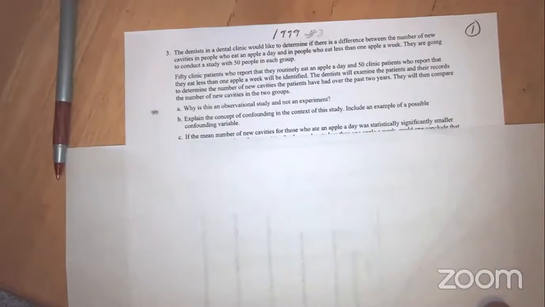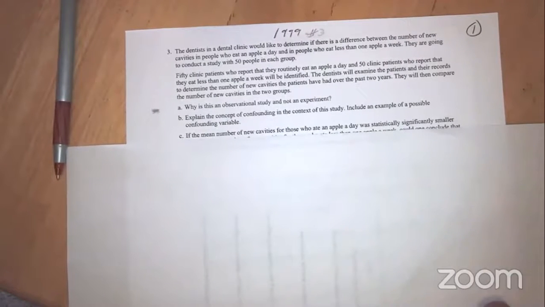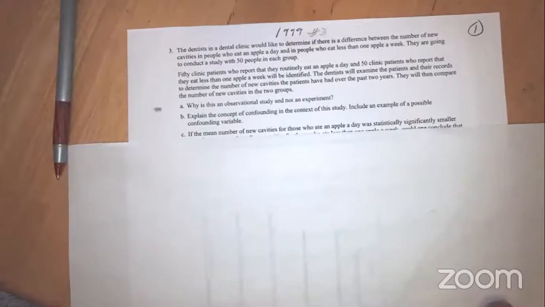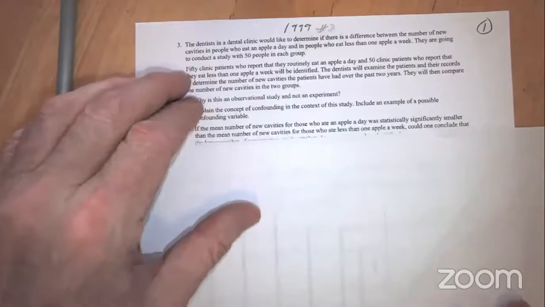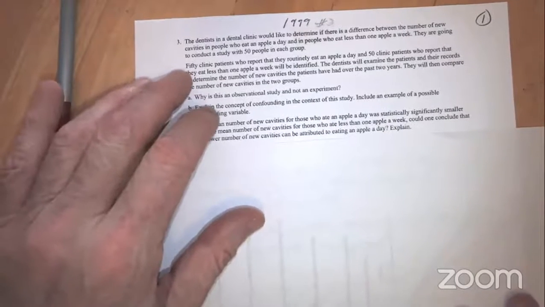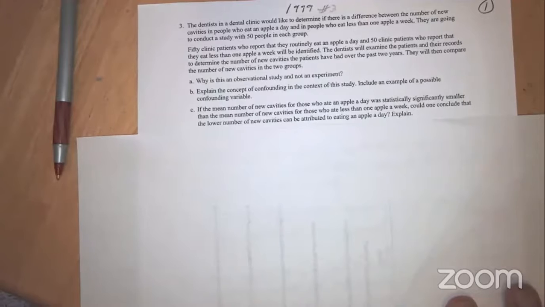When we say something like, why is this an observational study and not an experiment? Please just believe us, it is an observational study and not an experiment, and don't try and read into the problem. Sometimes my kids really want to read into it or something like that. We're telling you that this is an observational study and not an experiment.